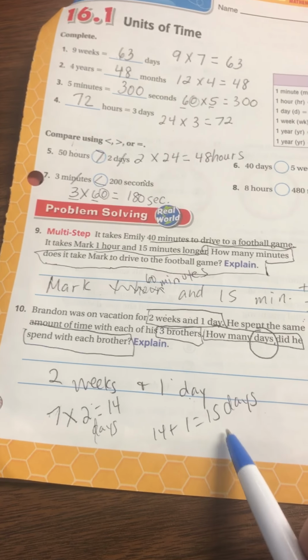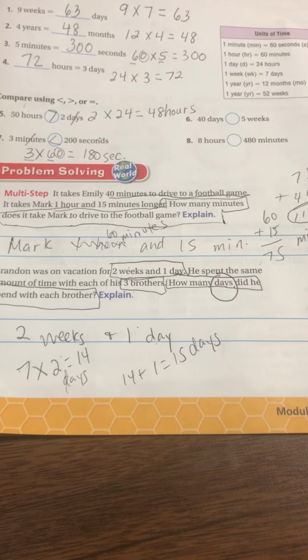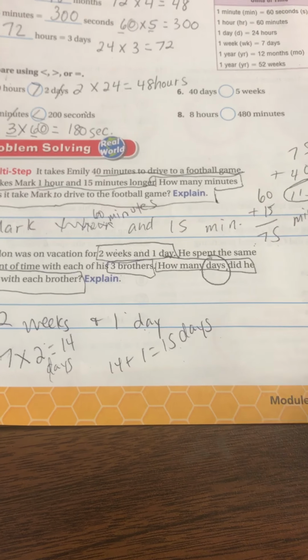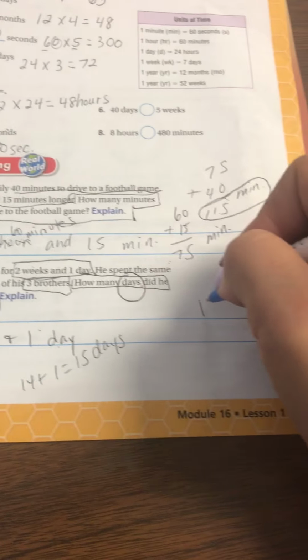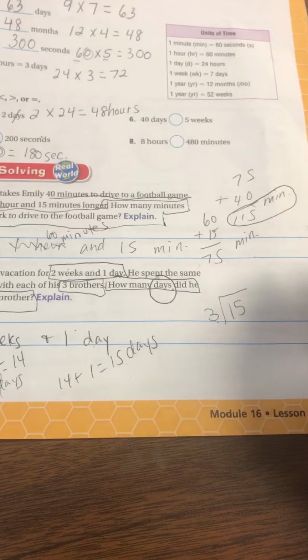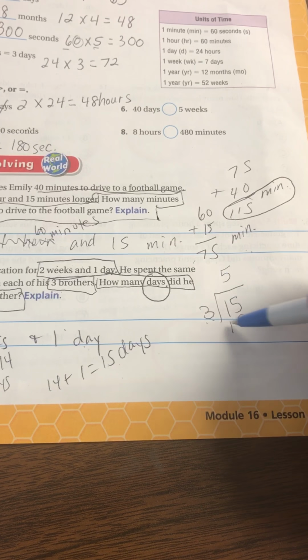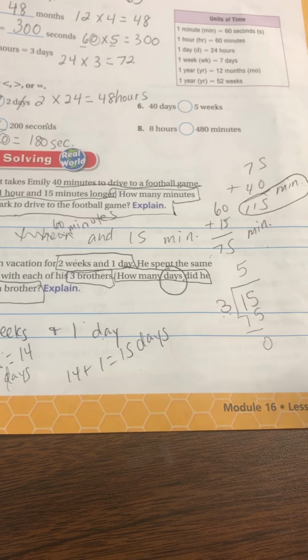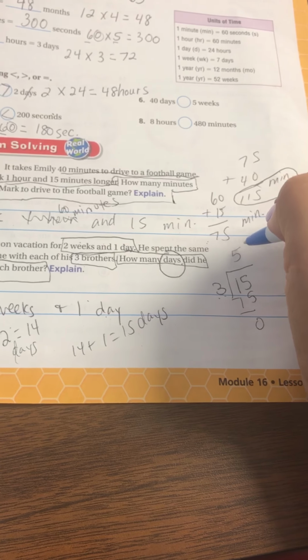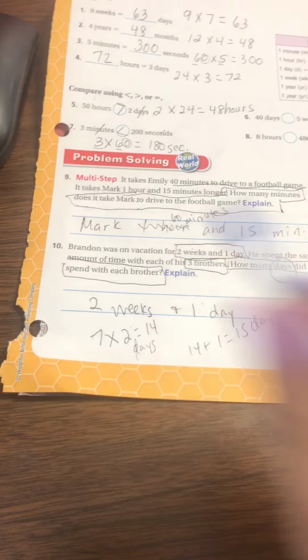And in that 15 days, he spent an equal amount of time with his 3 brothers. He shared his time with his brothers. And so we know, we've talked a lot in class about when we share, that's division. We're dividing. So he shared his 15 days with his 3 brothers. So that would be 15 divided by 3. Well, 3 can go into 15 5 times, evenly. No remainder. So the answer would be that he spent 5 days with each of his brothers.